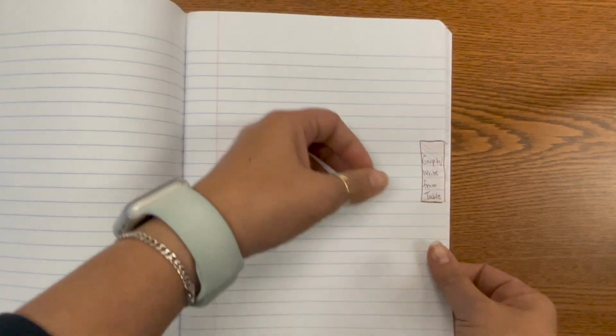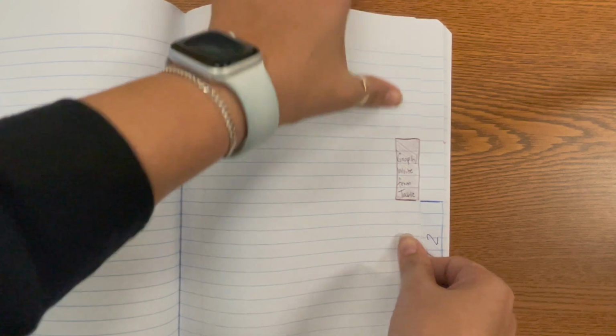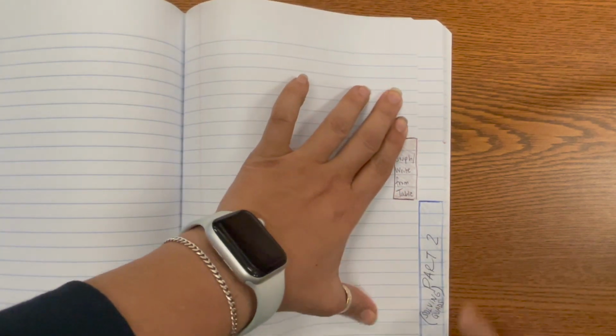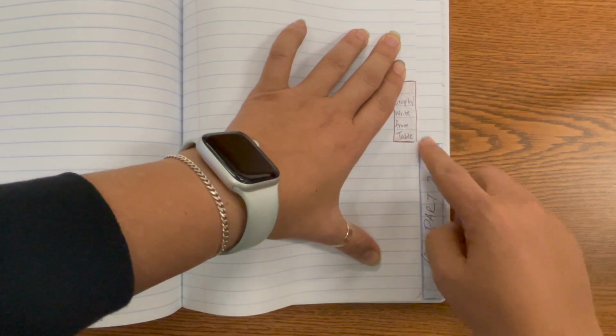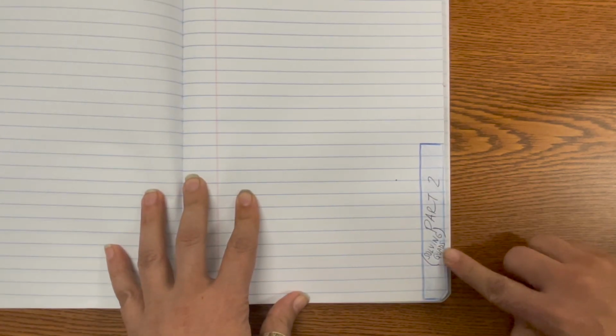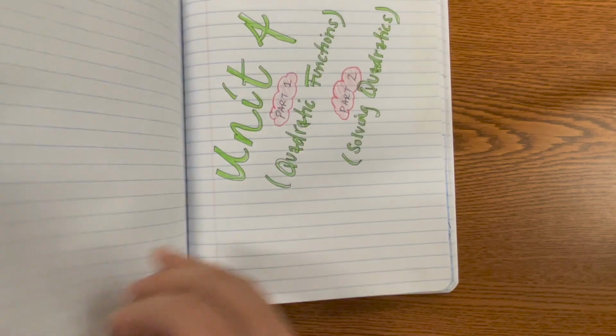Okay, then we're going to set up for part 2, but we're not going to do part 2 just yet. Again, I'm going to pull the page over, and you can see part 2 starts there all the way to the bottom. So part 2 all the way to the bottom, and you're going to write part 2, solving quads. You're going to do that first before you cut pages so that you are not cutting pages incorrectly.